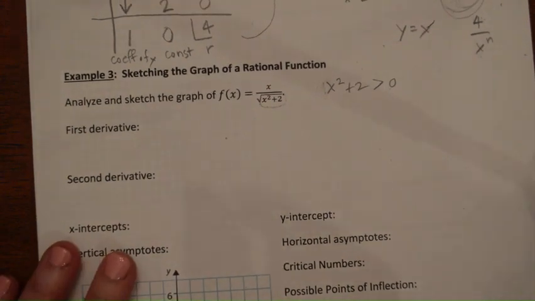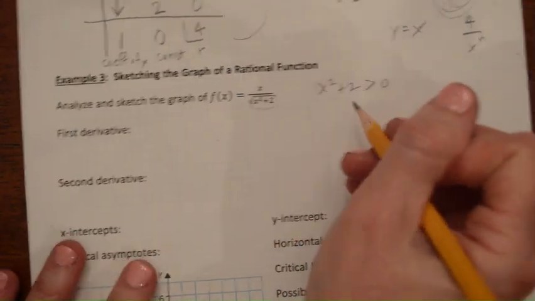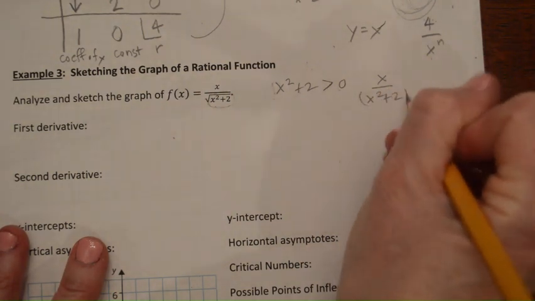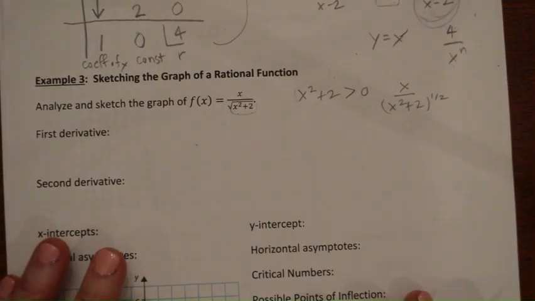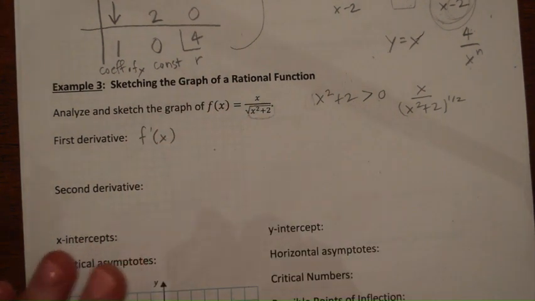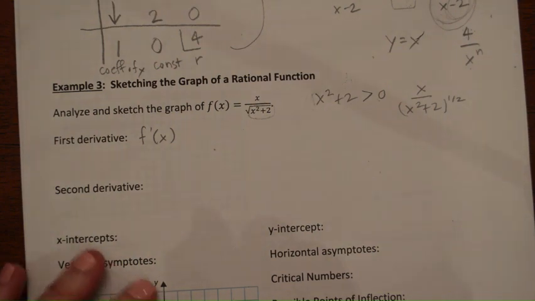Okay. So then our first derivative. Let me just rewrite this as x over x squared plus 2 to the 1/2, just for the derivative purpose. All right, first derivative. And again, I encourage you to turn off the video and just do this on your own so that you get the practice with it.